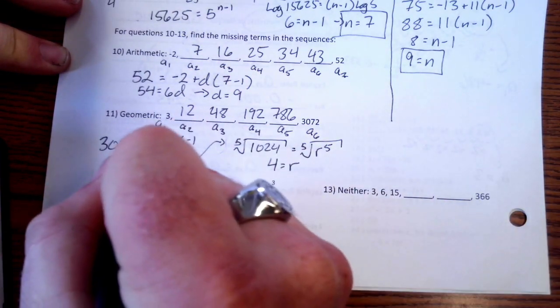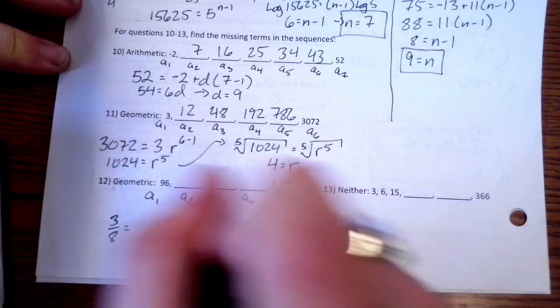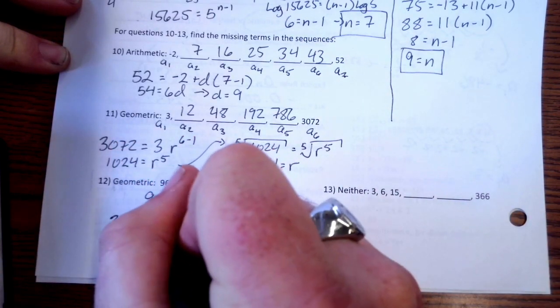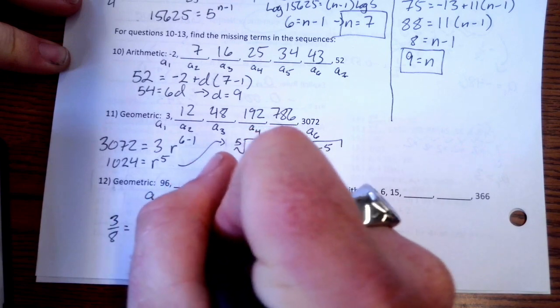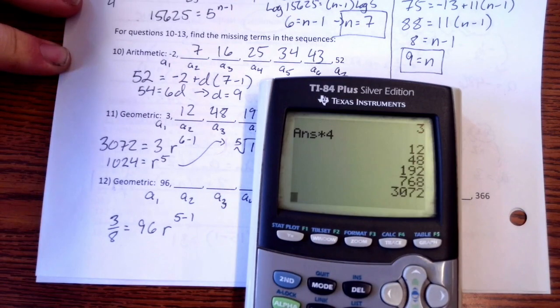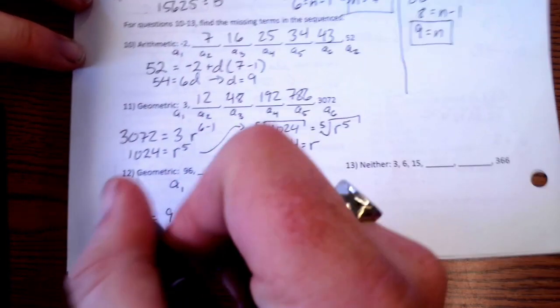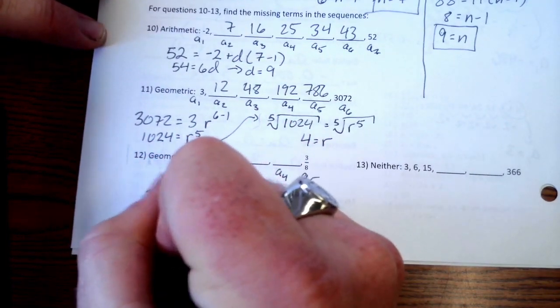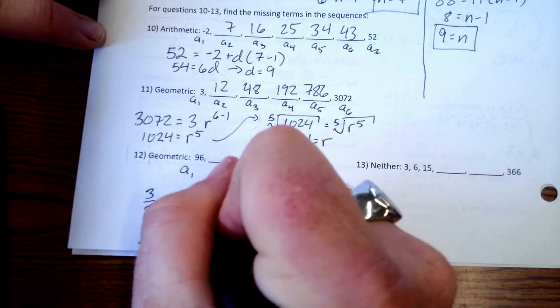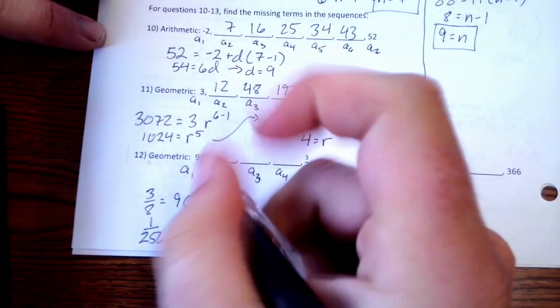So A sub 5, which is 3/8, equals A sub 1, 96, times r to the 5 minus 1 power. If I take 3/8 and divide that by 96, we get a weird looking decimal, but math tells us that's actually 1 over 256, which equals r to the fourth power.